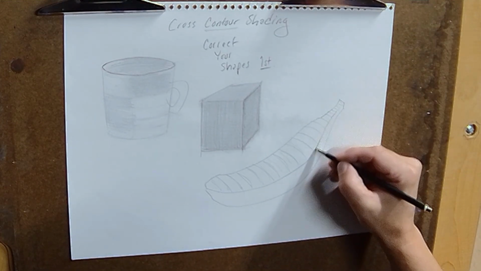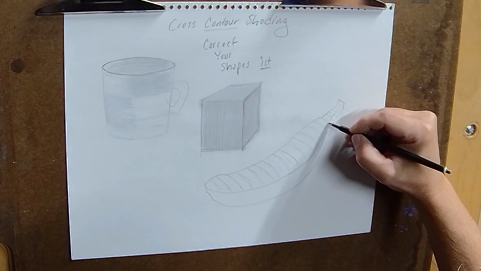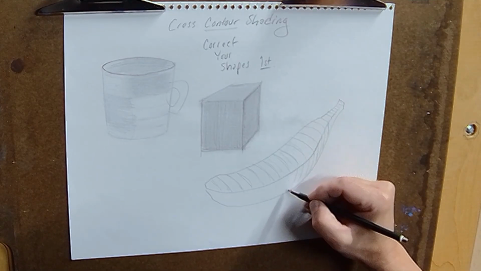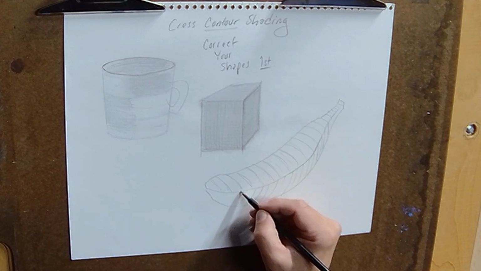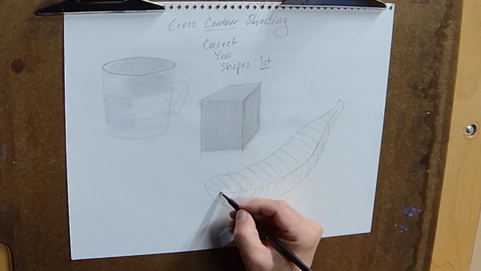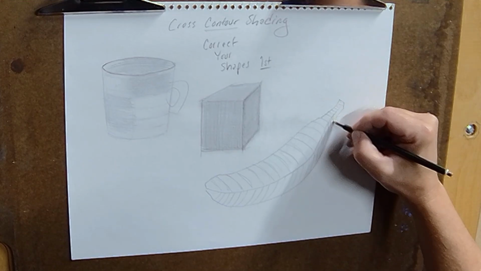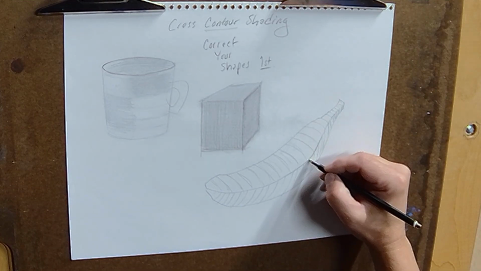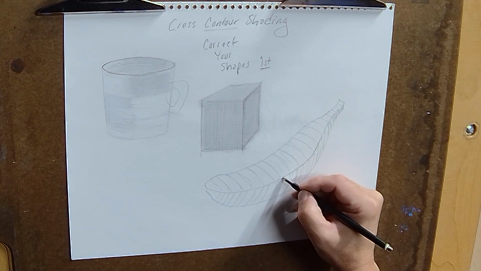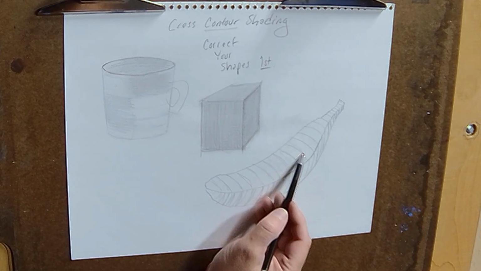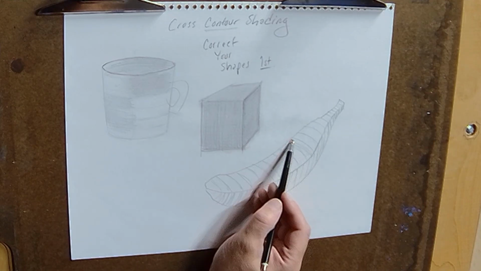When we hit this edge right here, we change direction entirely because the banana, the face is actually aimed a different direction. Hopefully that makes sense. Those might be a little too angled. But yeah, then we would again fill in.